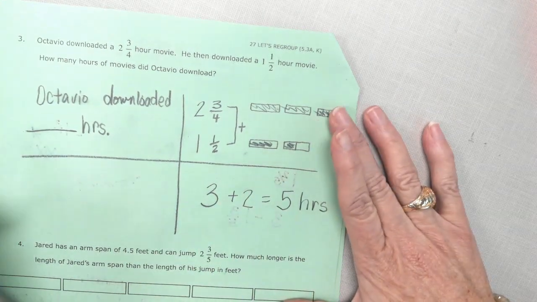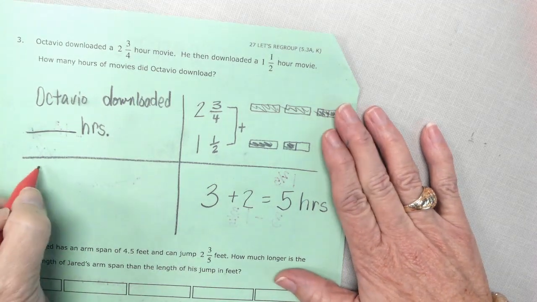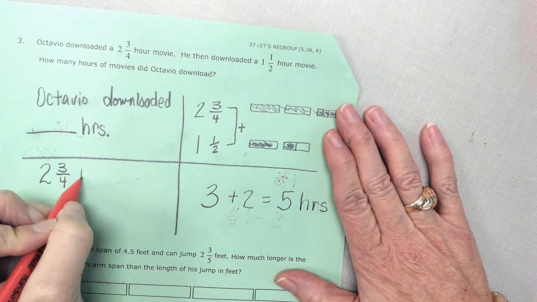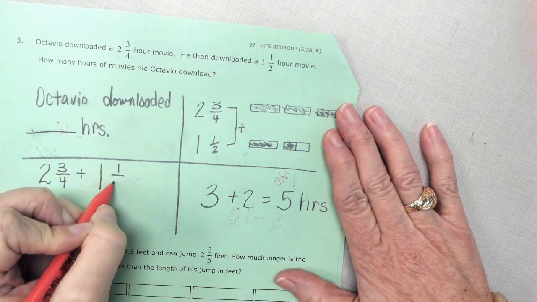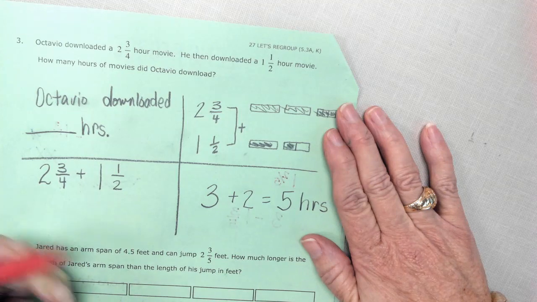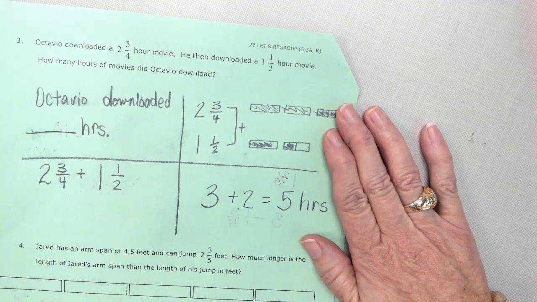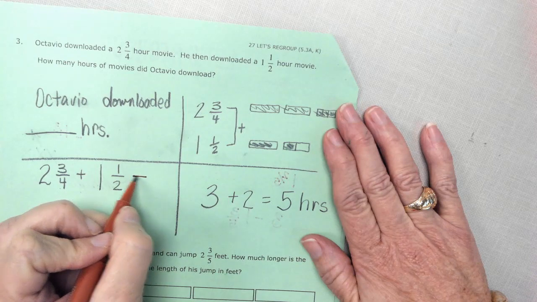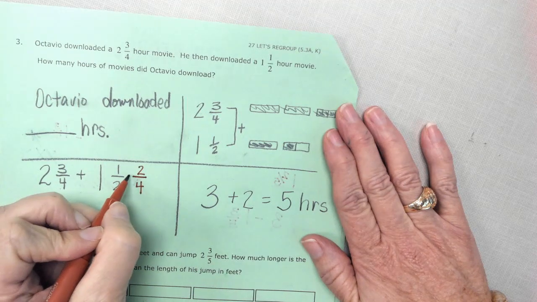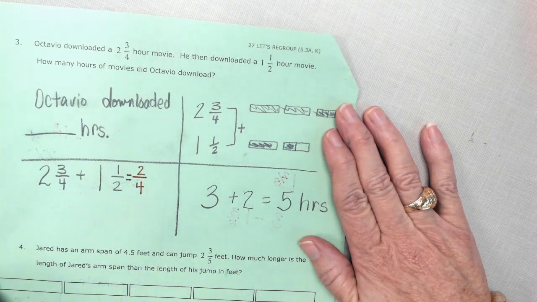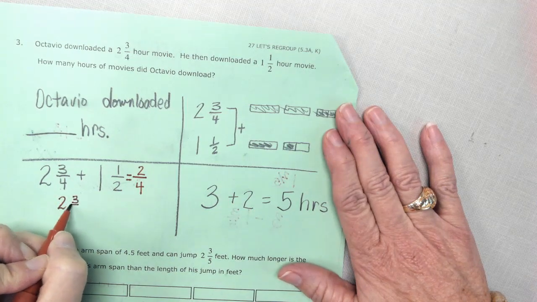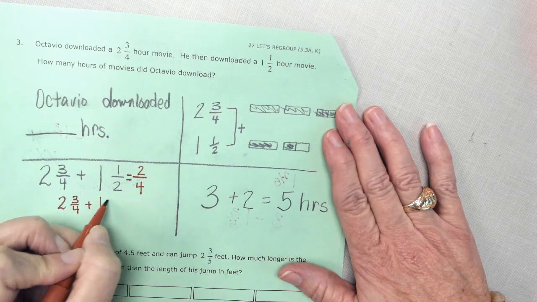Alright, so let's go over here to our algorithm. We're going to set up our problem first, 2 3/4. We're going to put that with 1 1/2. And I should notice right away that we do not have common denominators. But lucky for me, I can make an equivalent fraction right here and call this 2/4, because I know 2/4 is equal to 1/2. So now I'm going to set it up again, 2 3/4 plus 1 2/4.